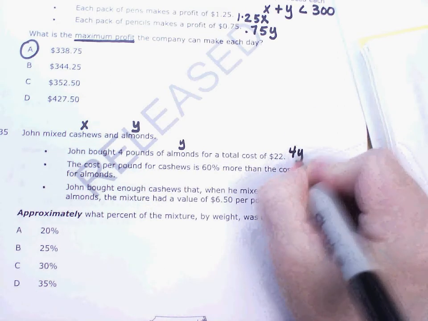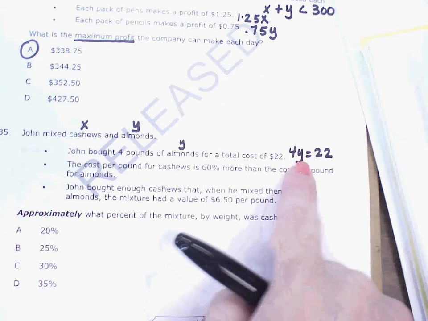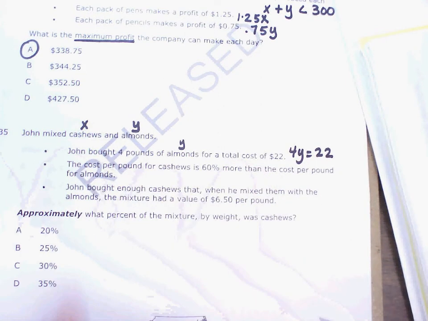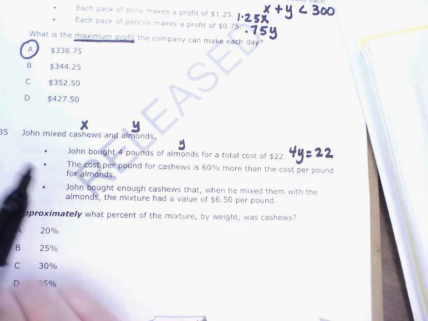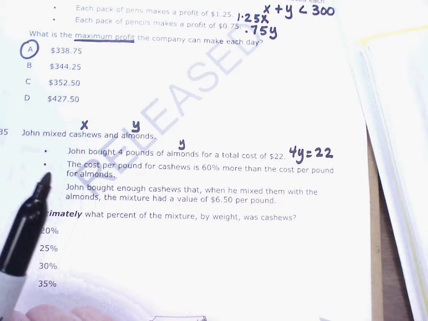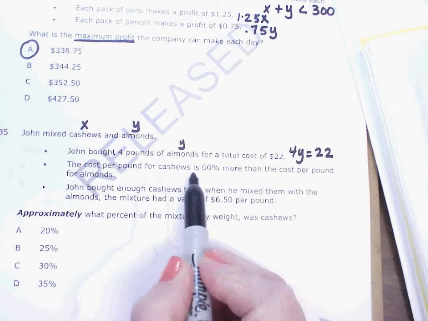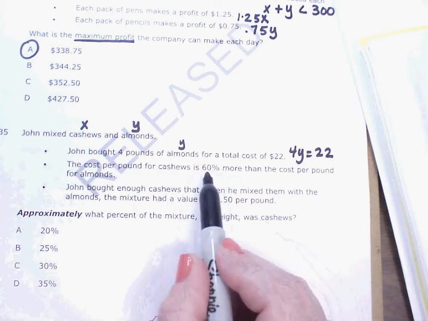See my strategies? I'm reading. I'm translating. This is messy. This is pretty. I like numbers and letters, not words. Because I can understand that. All right. The cost per pound for cashews is, I can't say that word. See, this is why I don't like words. Is 60% more than the cost per pound for almonds.